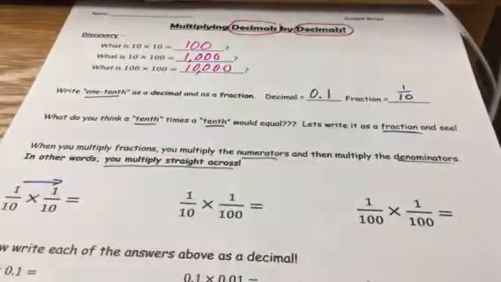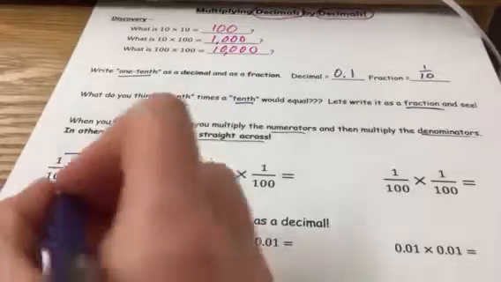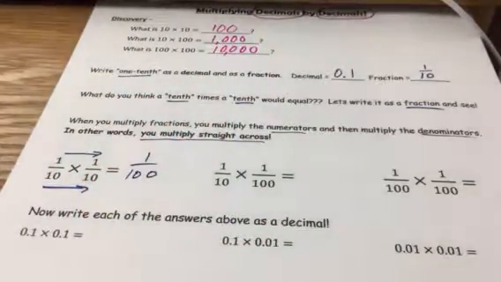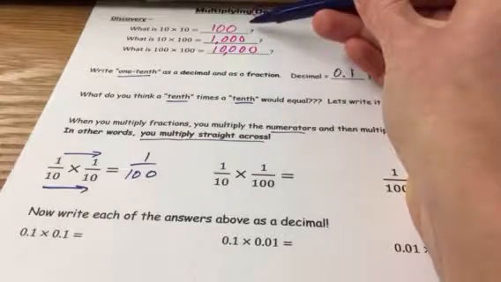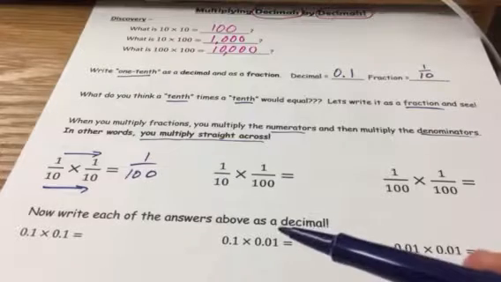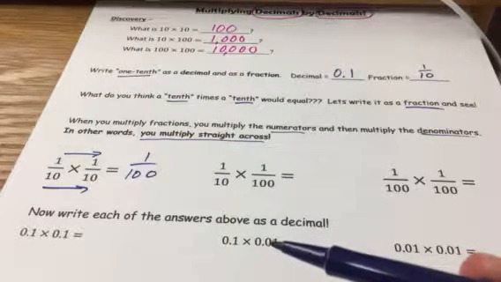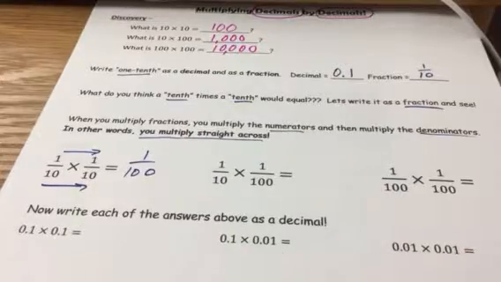So if I'm multiplying 1/10 by 1/10, I get 1/100th. Interesting. 10 times 10 was 100. A tenth times a tenth gave us a hundredth. Interesting. Let's take a look at another example.